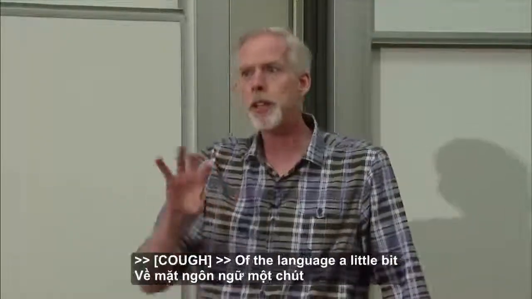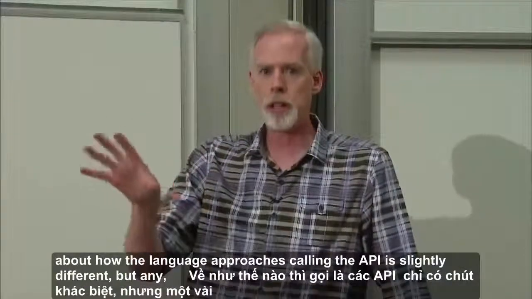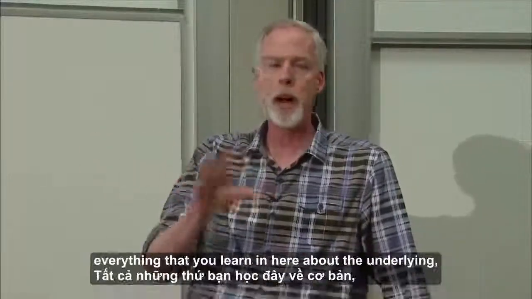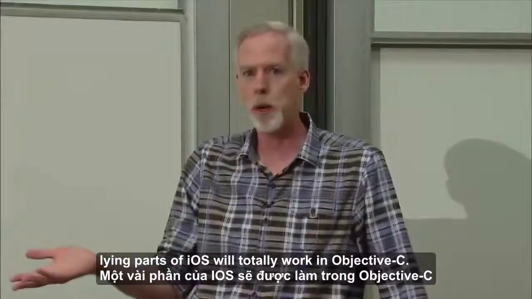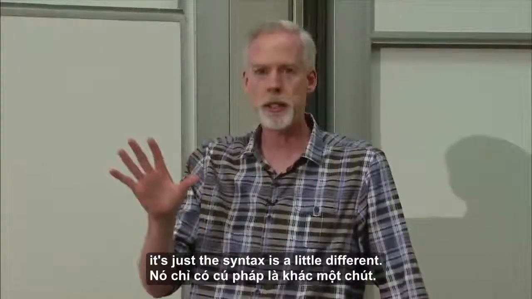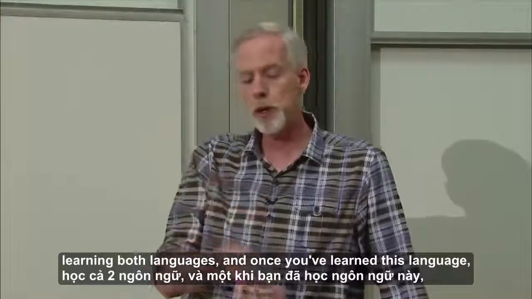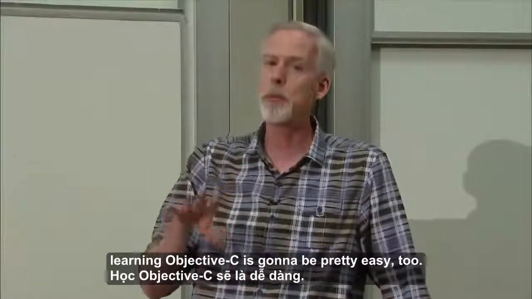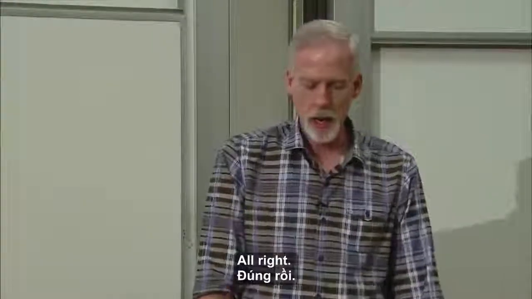It's just the syntax of the language, and how the language approaches calling the APIs, that is slightly different, but everything you learn in here about the underlying parts of iOS will totally work in Objective-C. All the methods are the same, it's just the syntax is a little different. So don't feel too bad about not learning both languages. And once you've learned this language, learning Objective-C is going to be pretty easy too. So good question though. All right.